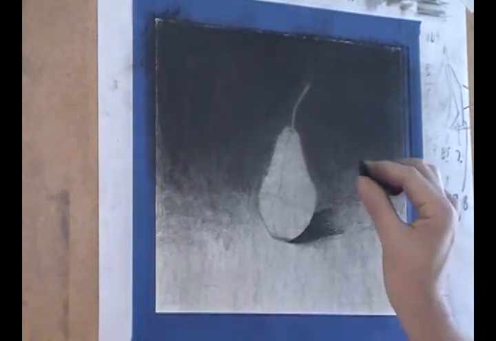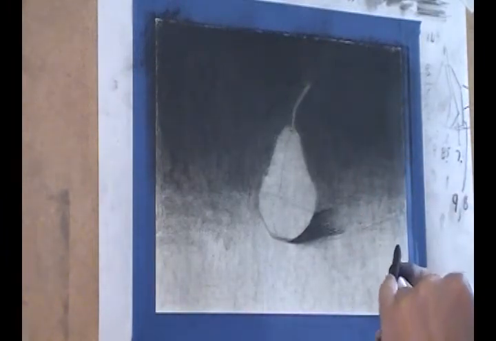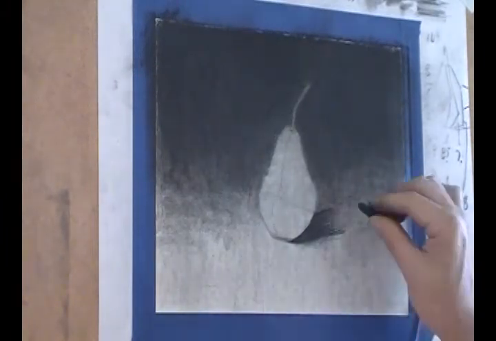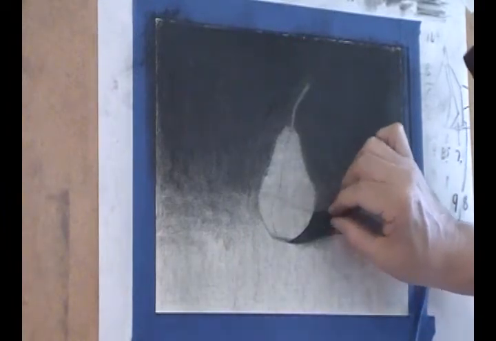Again, there's 3 parts to the charcoal. You have the side, the edge, and the tip. So try to find out what part works for what.